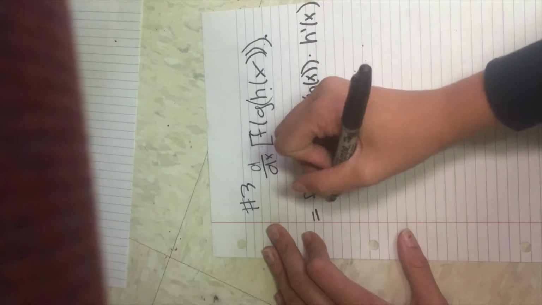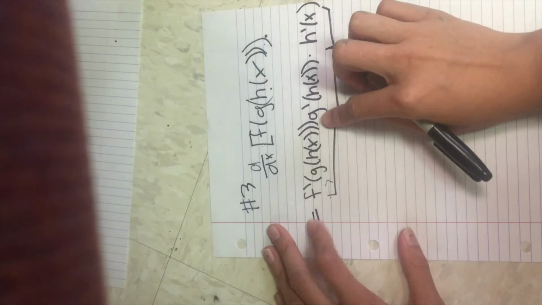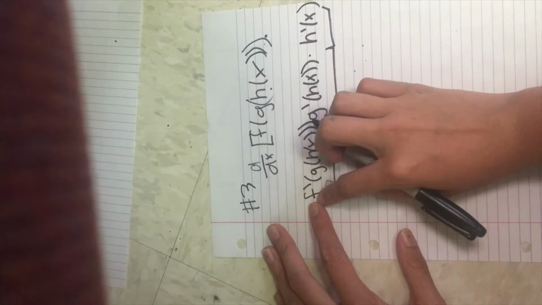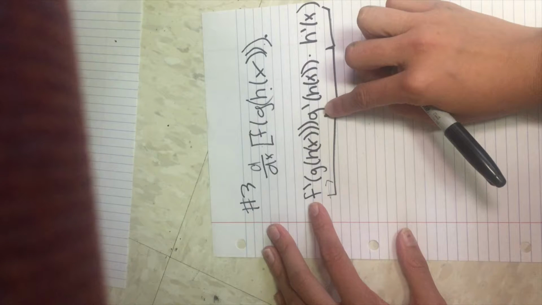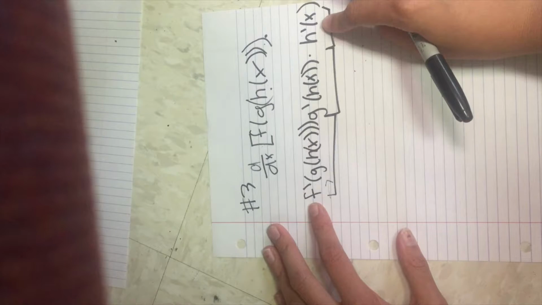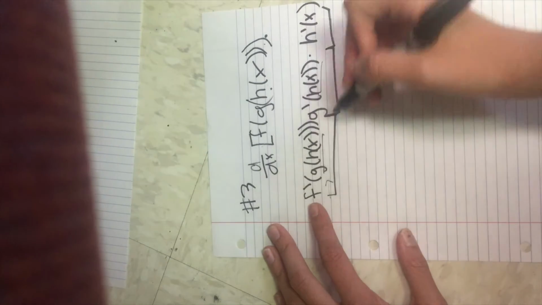So if we separate this into 3 parts, here's our first one, we're taking the derivative of the outermost. Here we're taking the derivative of the second outermost, and here of the innermost. And then simply substituting in whatever the inner functions are at that time.